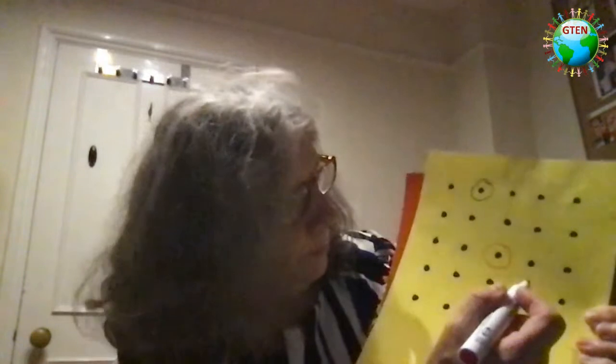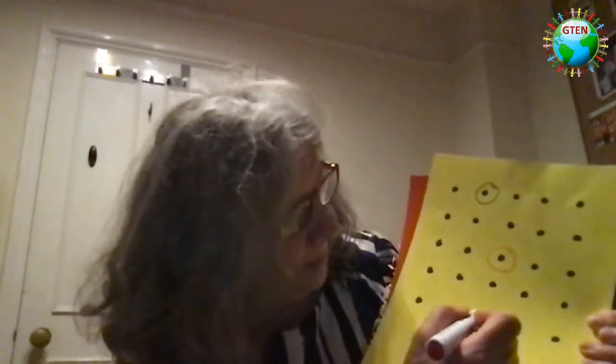So I'm going to start, well, I'm actually going to start there. So I'm red and my opponent is blue. So blue's going to go there, and then red. So you've got to stop your opponent from making a square.